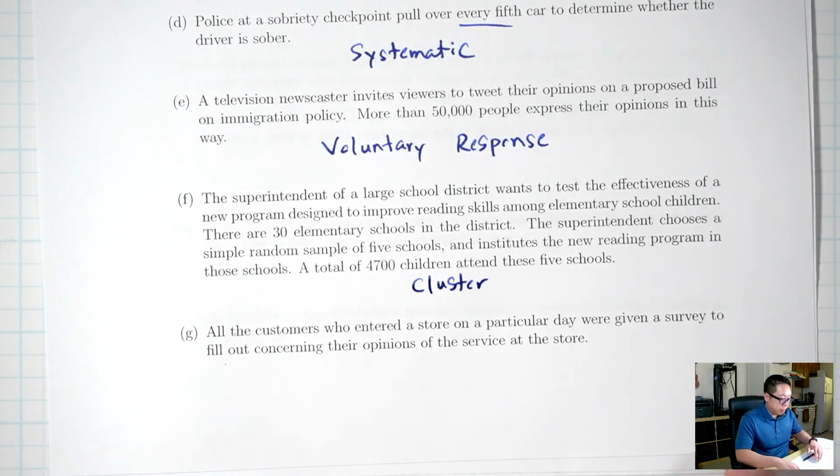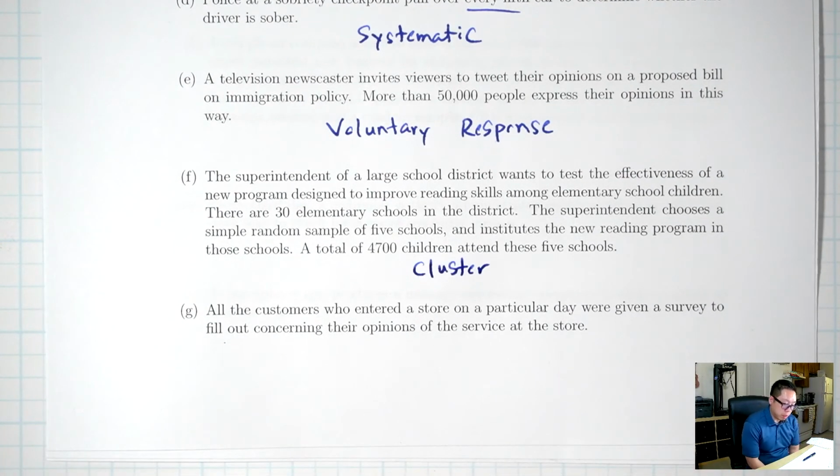Part G. All the customers who enter a store on a particular day were given a survey to fill out concerning their opinions of the service at the store. So I don't see any mention of randomness here. So it's either going to be convenience or voluntary response. Which one is it? I can see this being both of those, so I will accept either convenience or voluntary response.